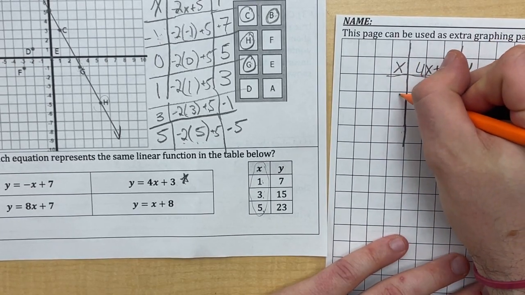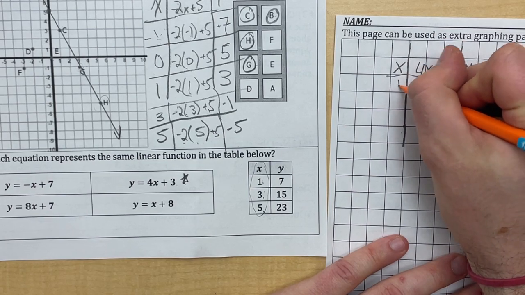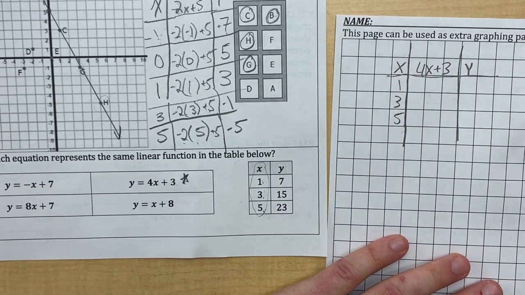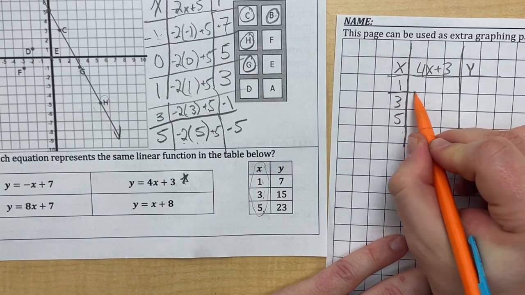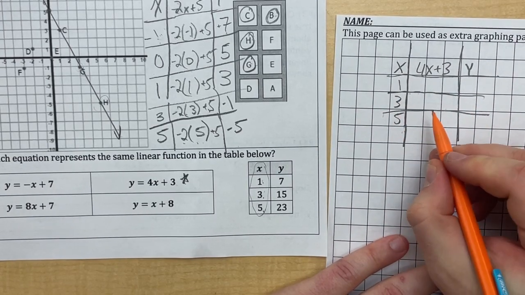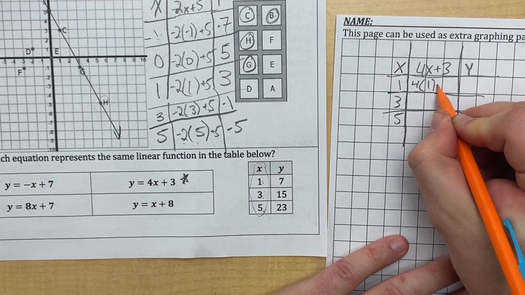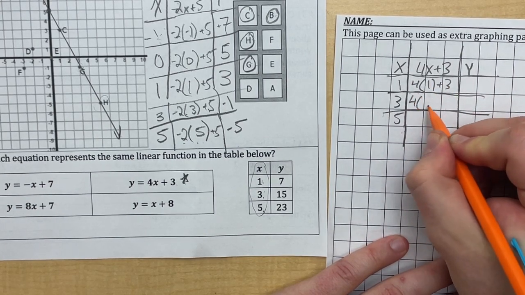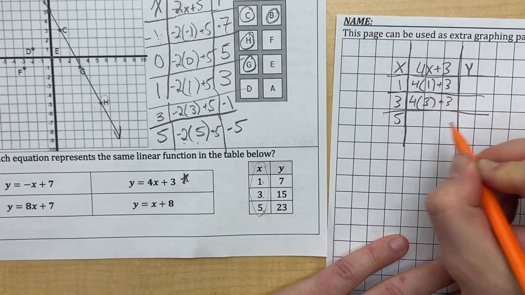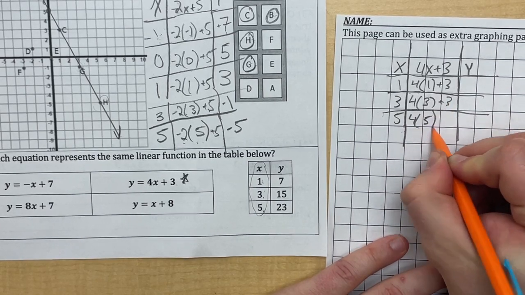So I have 1, 3, 5. As I'm plugging these in, I have 4 times 1 plus 3, 4 times 3 plus 3, and 4 times 5 plus 3.